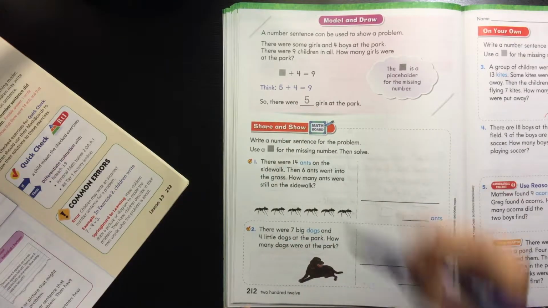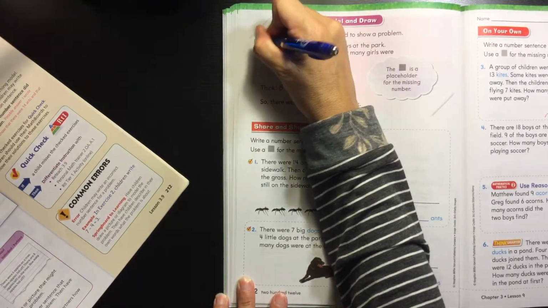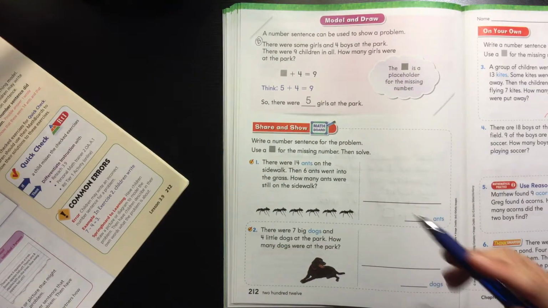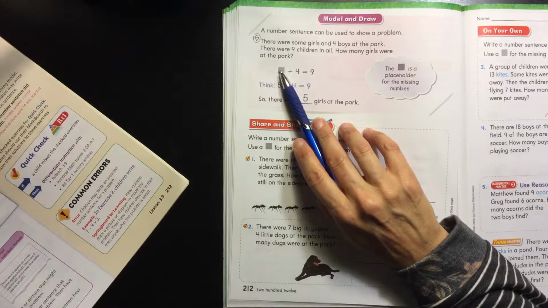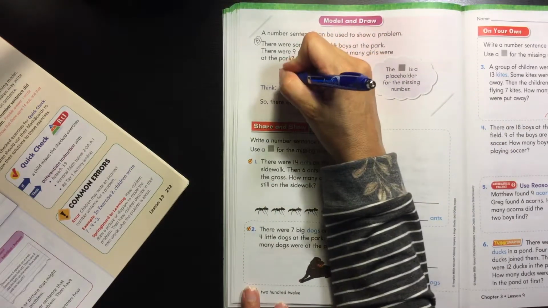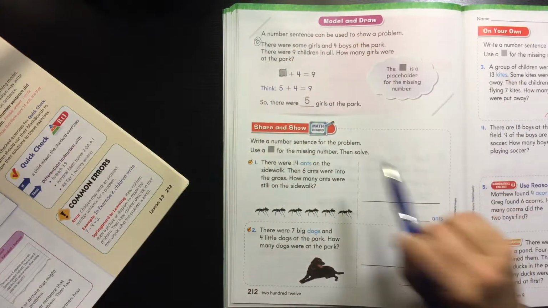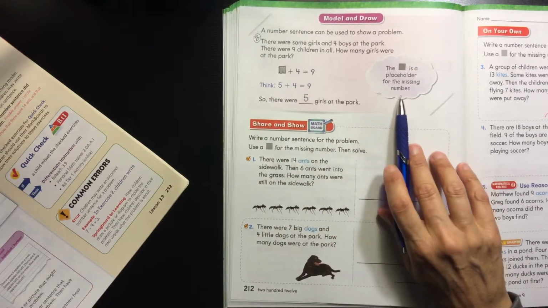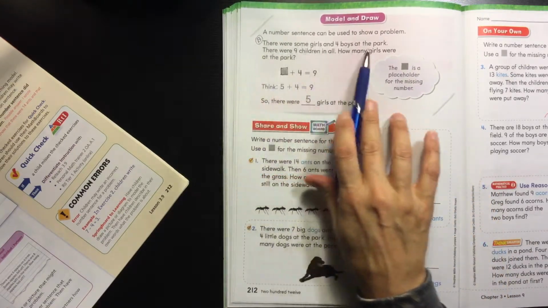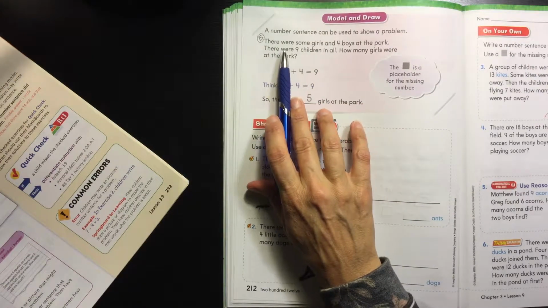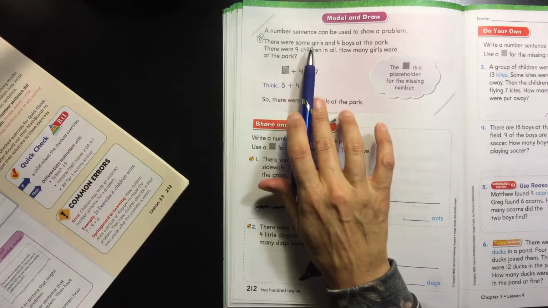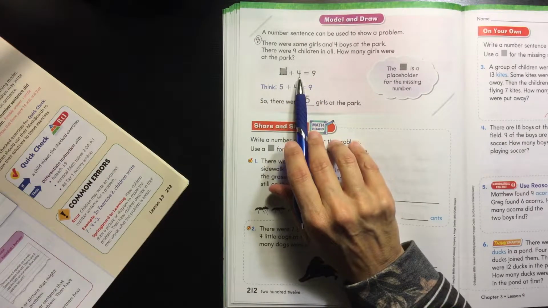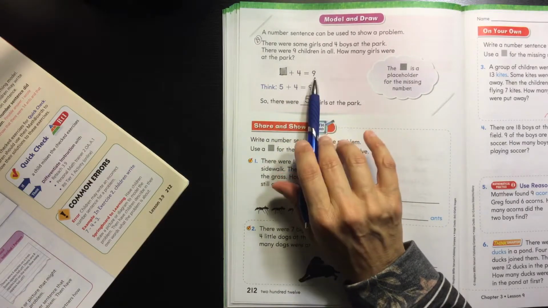So if you think about the beginning of the story, visualize this in your head. Remember, we've talked about closing your eyes and visualize. There were some girls at the park. So we know when we write a number sentence, we're going to write a placeholder, a box that's a placeholder for the missing number. So as you read the story, you're going to figure out which is the missing number based on what happens in the story. So there were some girls and 4 boys at the park. There were 9 children in all.